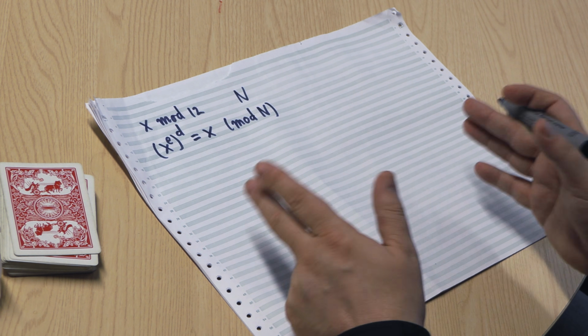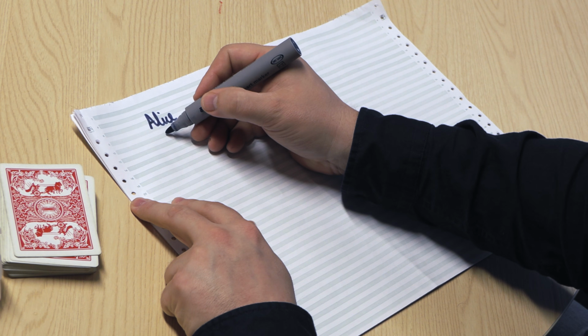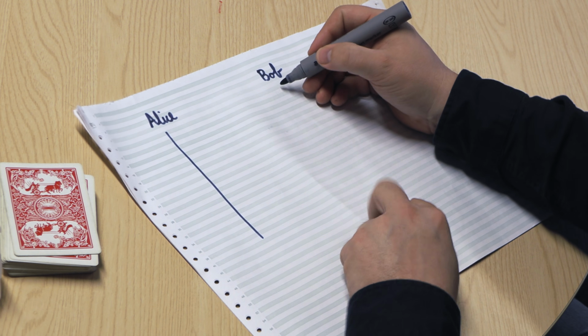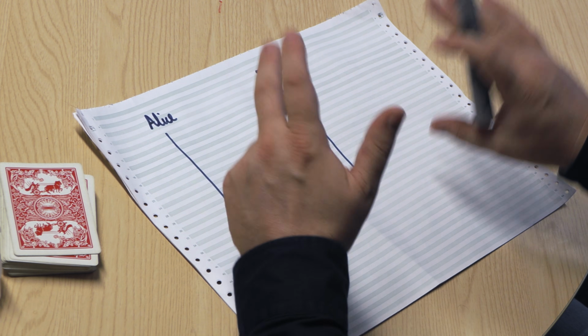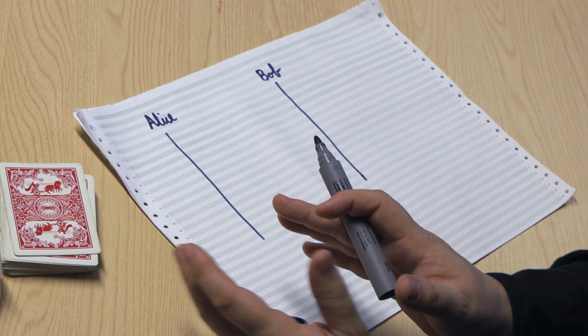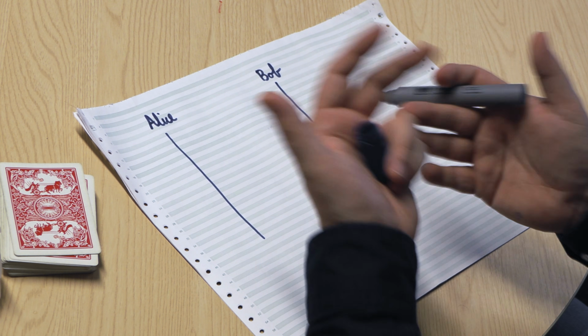Now, how can we use this property for Oblivious Transfer? I'll draw something called a message sequence chart to explain the protocol. So we have two parties involved, Alice and Bob. We're drawing a line here and here, and this allows us to visualize the communication between the two parties. If we draw something for Alice on the left or for Bob on the right, so on the outside, it means that it's their private information that they're not sending. And if we draw an arrow from Alice to Bob or from Bob to Alice, it means that they're communicating this information to the other party.